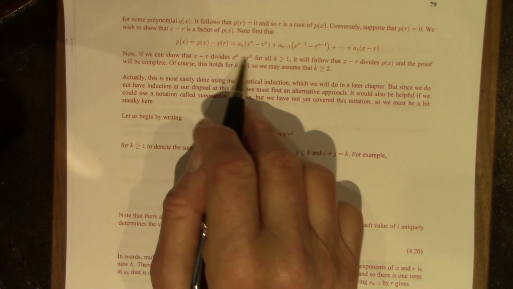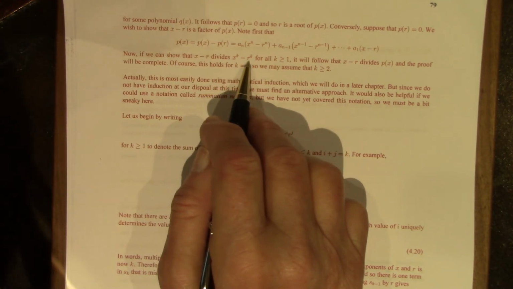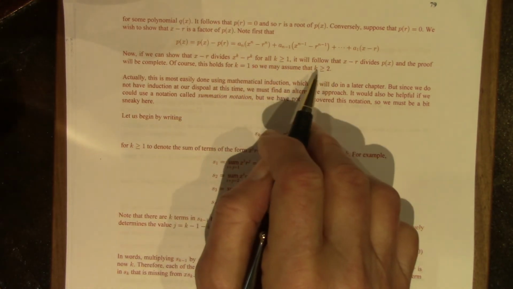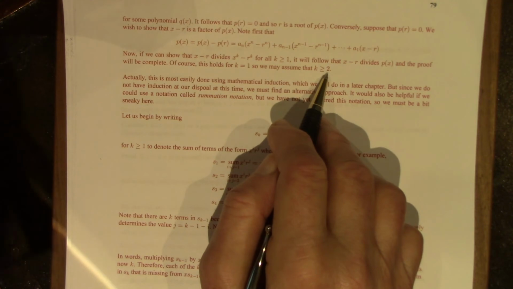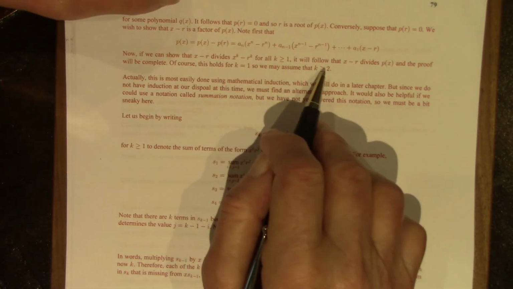Of course, for k equals 1, this is saying x minus r divides x minus r, which is rather obvious. So we can assume that k is at least 2. It's pretty obvious for k equals 2 as well, but that's okay.